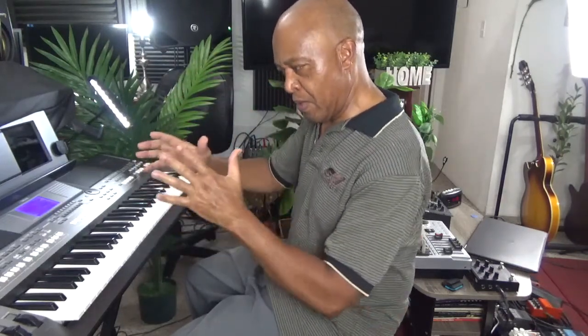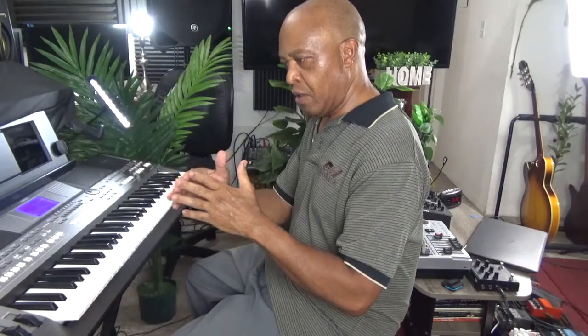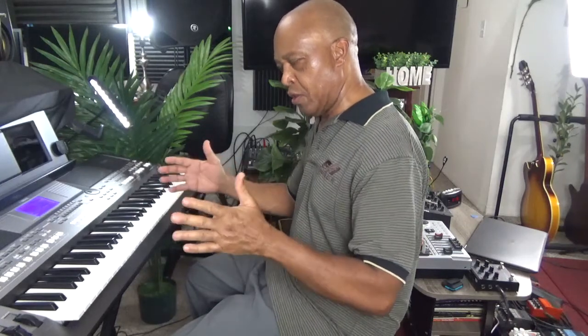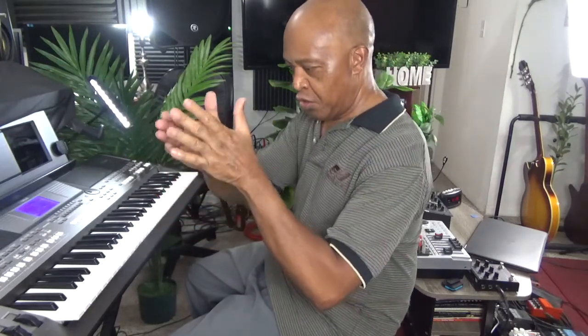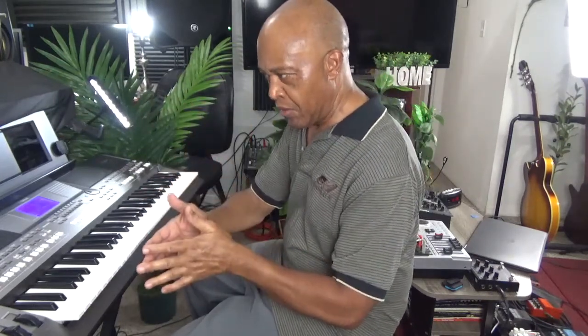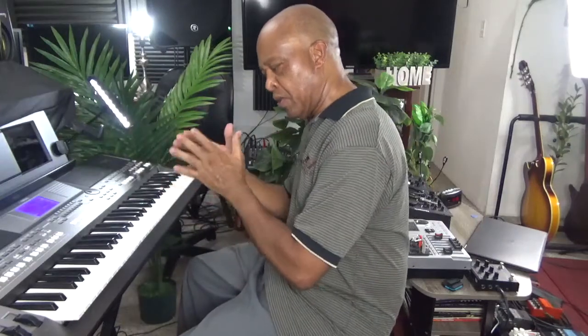The first mode is the C melodic minor scale, which also can be called jazz minor scale, and that's the first mode. And the second mode on D, that's D Dorian flat 9.